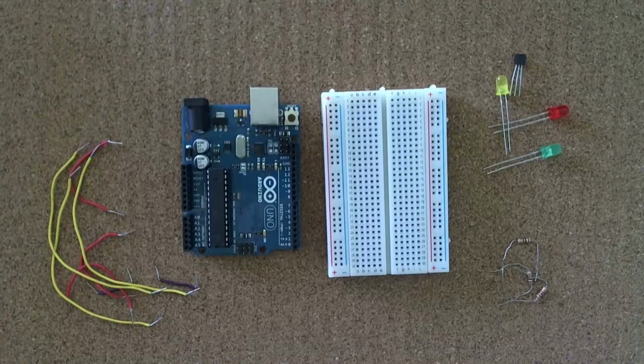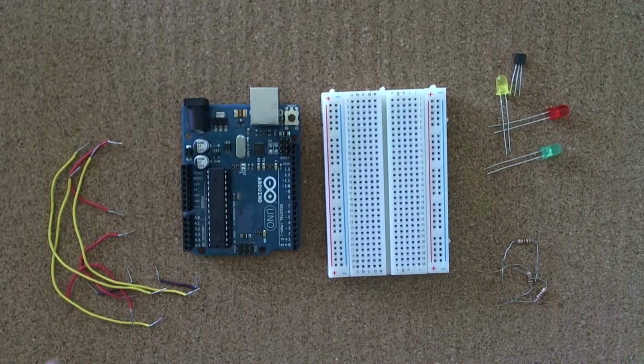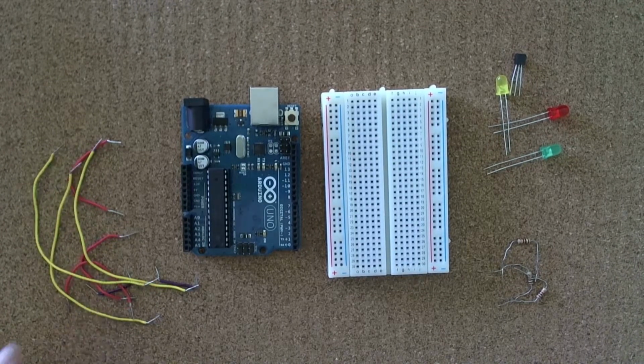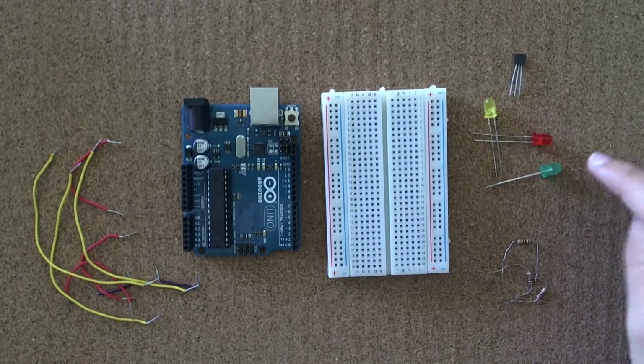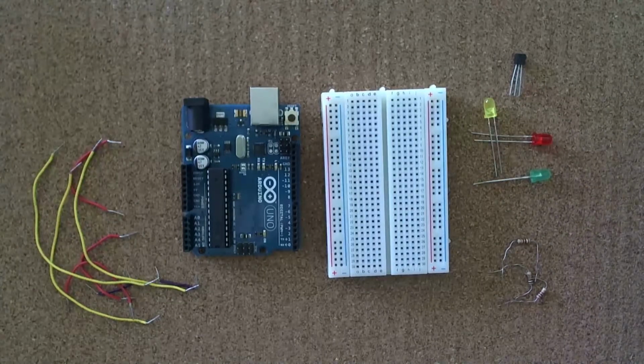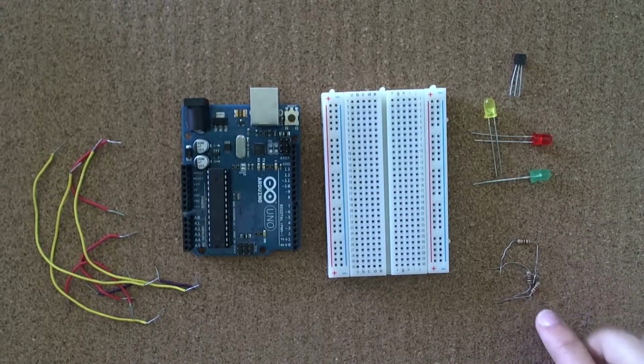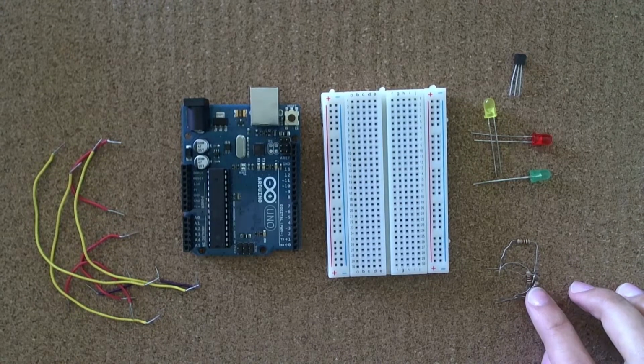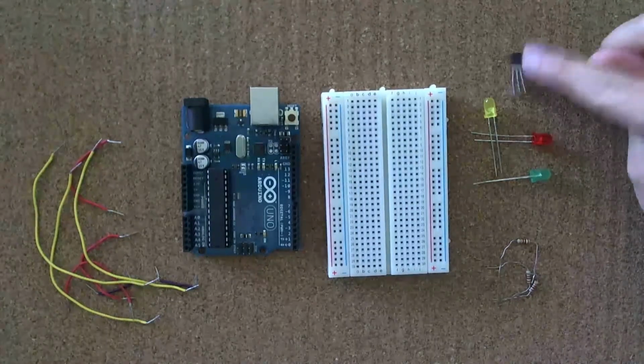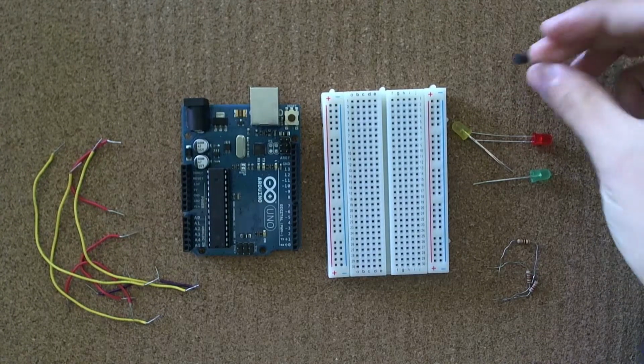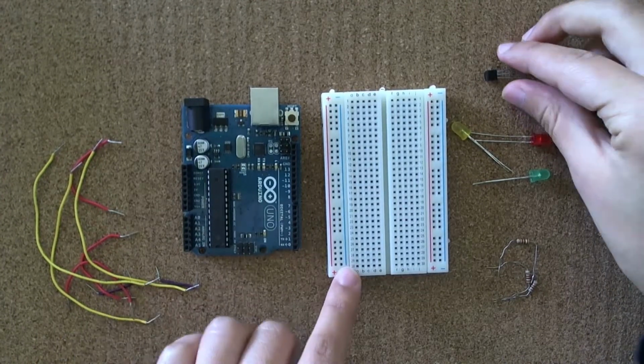Right here I have all the ingredients. On the left I have some jumper cables. On the right I have 3 LED lights, red, green, and yellow, and 3 resistors, each of them 1000 ohm. Then there's the temperature sensor, which is a new component, the Arduino board, and the breadboard.